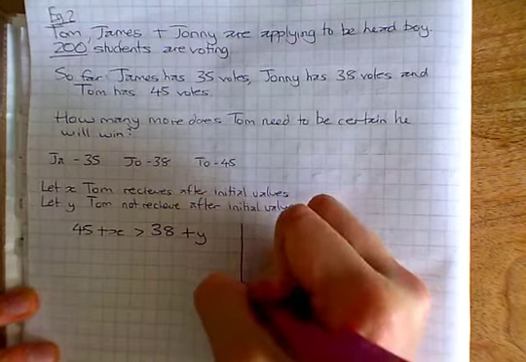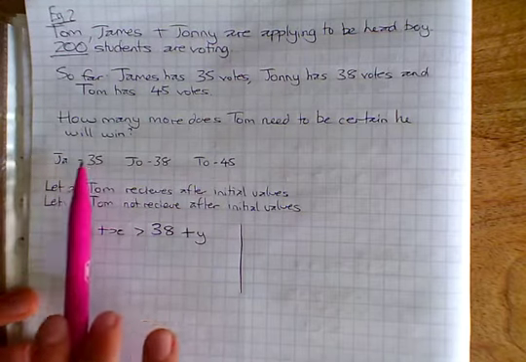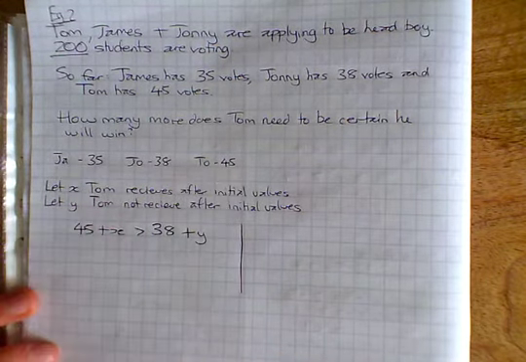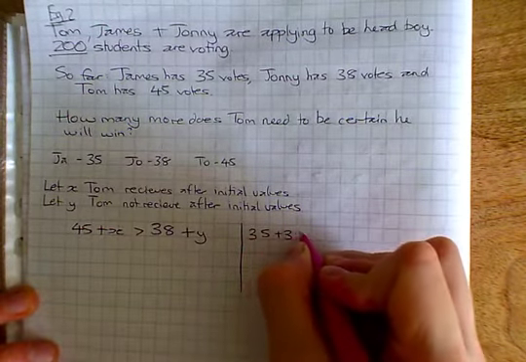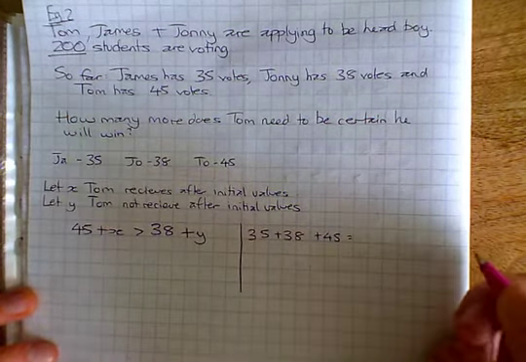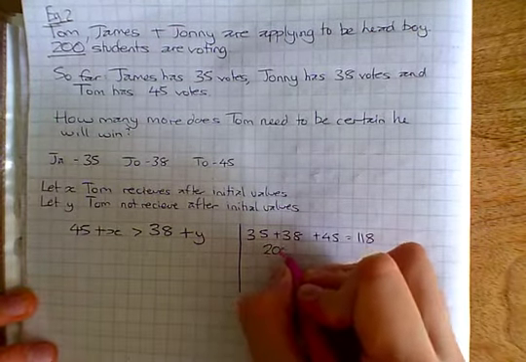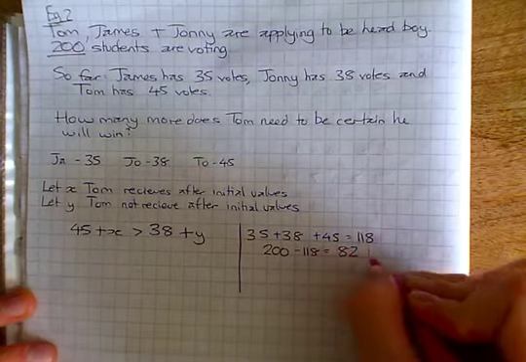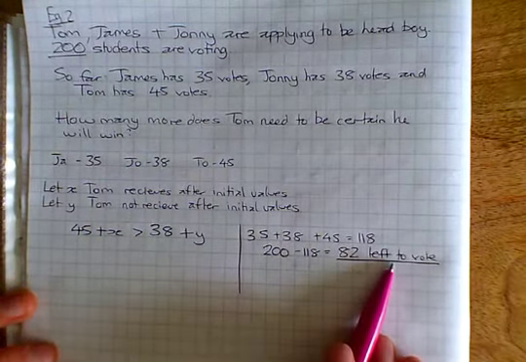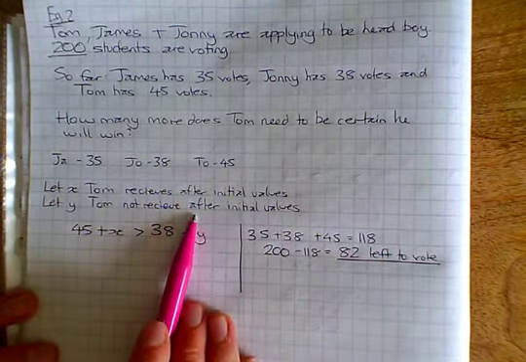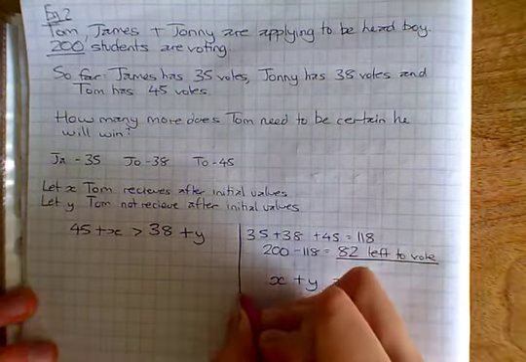Now I can also say that because there are 200 students that are voting, I know that the total number of votes, so all of these votes plus x plus y, must add up to 200. So 35 plus 38 plus 45 is equal to 118, which means that if 200 students in total are voting, there are 82 students left to vote. And these votes are either going to go to Tom or not to Tom. So I can say if there are 82 left to vote, then x plus y must be equal to 82.